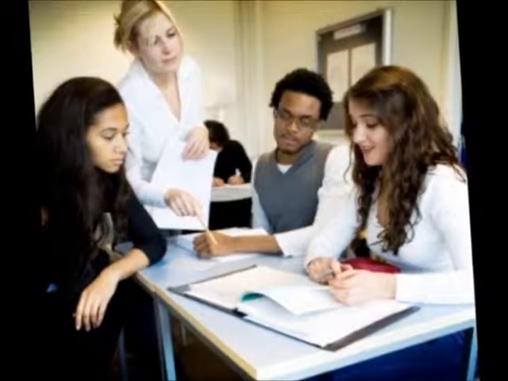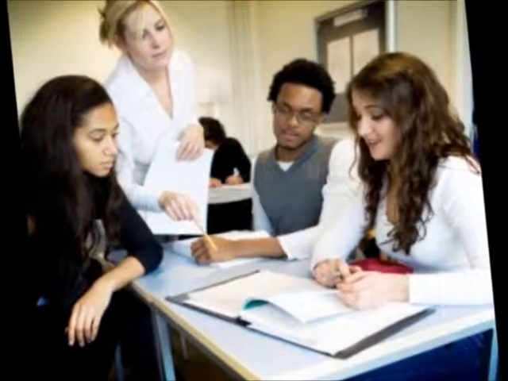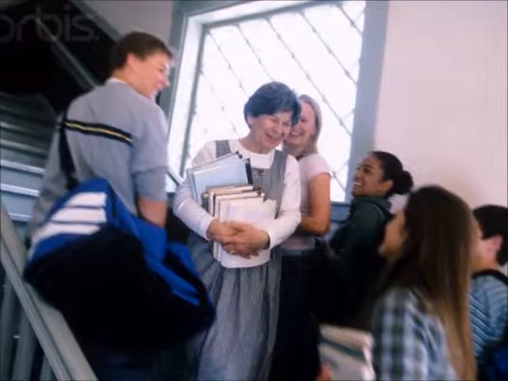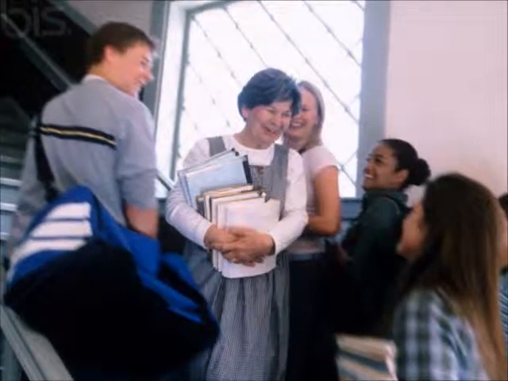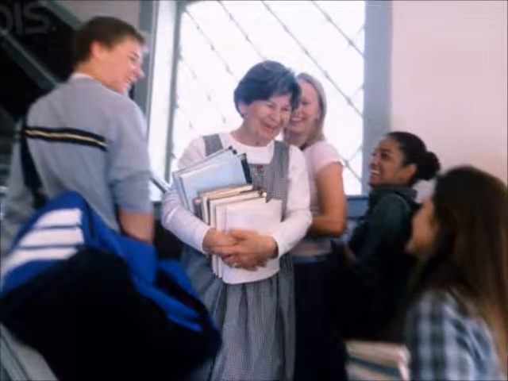By you being an example for them and giving them lots of positive feedback, then they will start to give positive feedback to each other, which will just better contribute to your positive classroom environment.